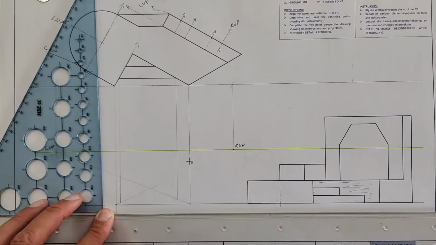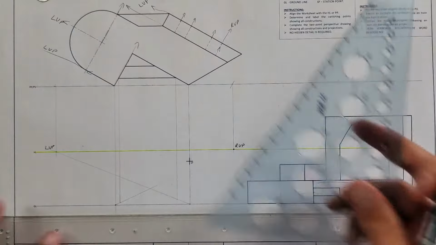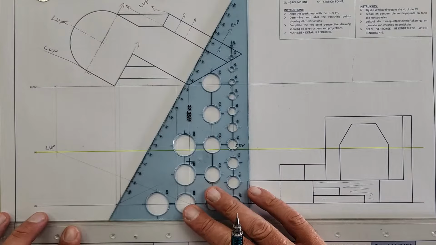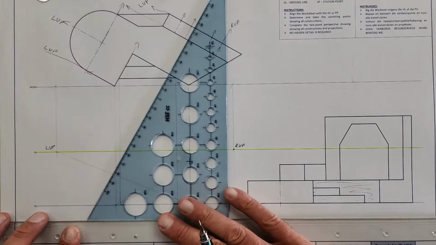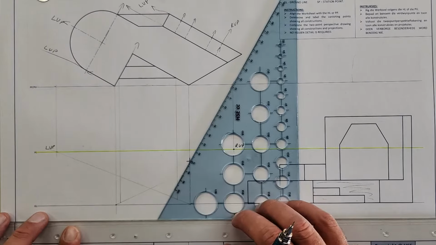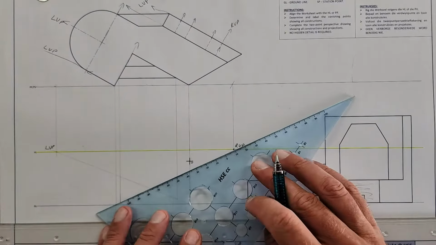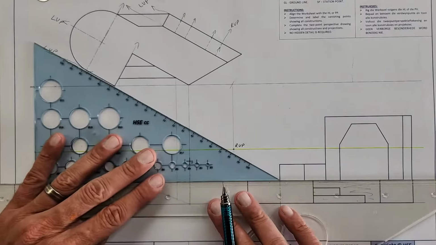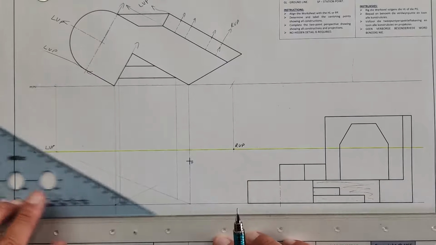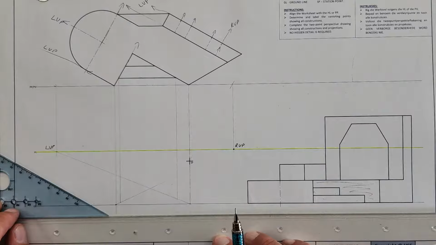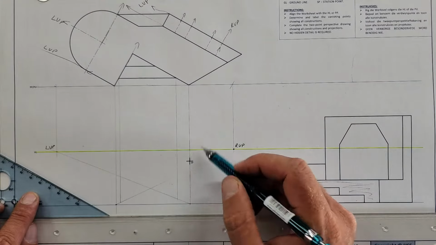What's going on? Okay, let me see here. Something's not right. Right vanishing point. Let me just double check quickly something. Here's the right vanishing point. Right vanishing point. Left vanishing point.